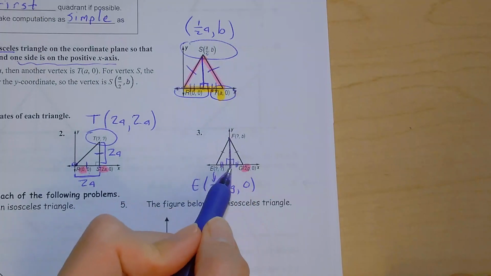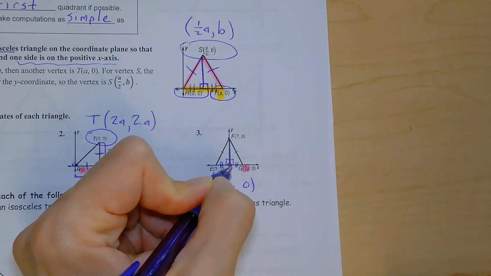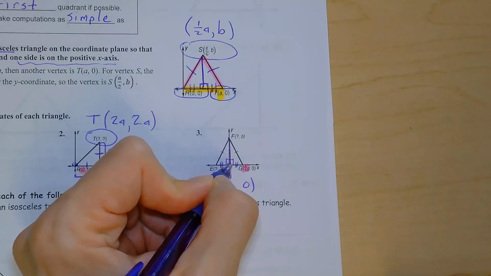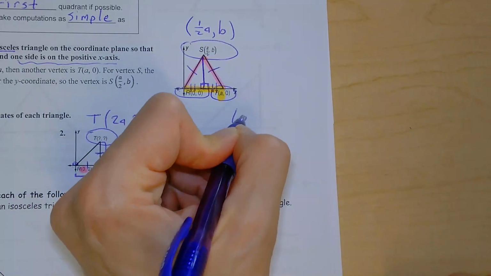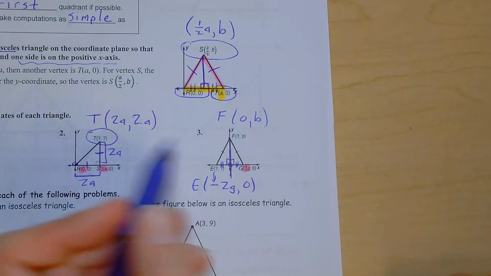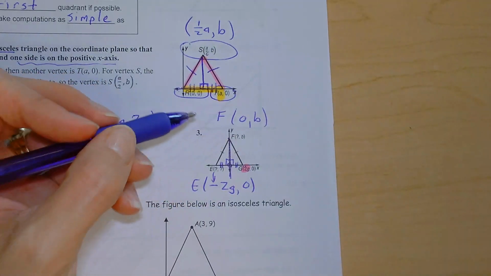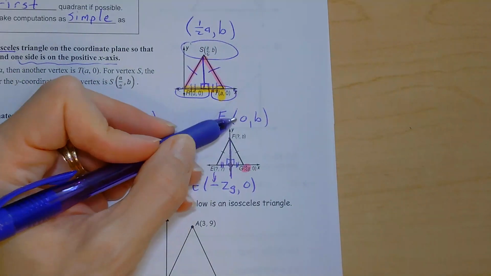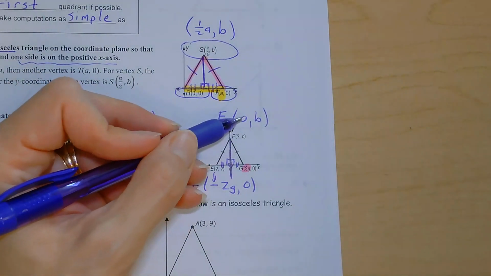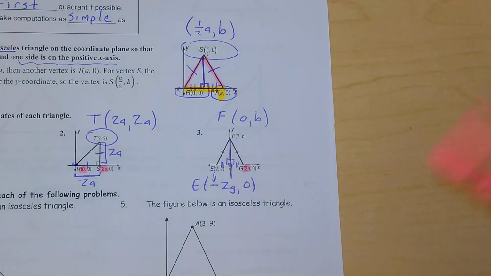Okay, for F, think about F's ordered pair. This right here is the origin. So I'm going to go straight up, and I'm going to get 0, b for the F coordinate. That's because I did not leave the origin. I just went straight up from it. Okay, so again, what I was saying is when you have a vertical line, the x coordinates match, and when you have a horizontal line, the y coordinates match. If you want to use that, you can.